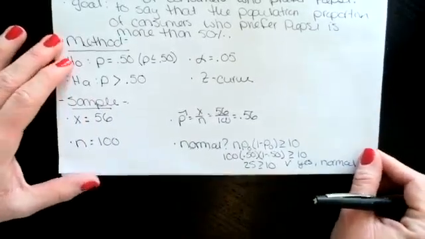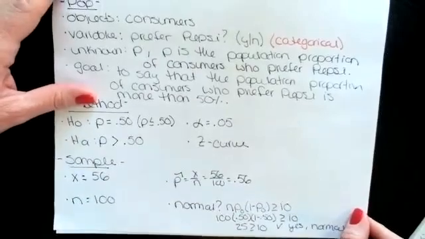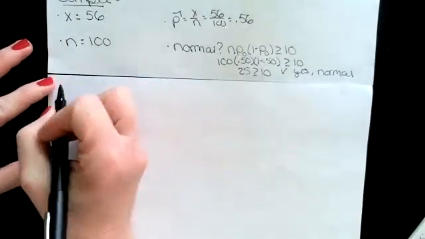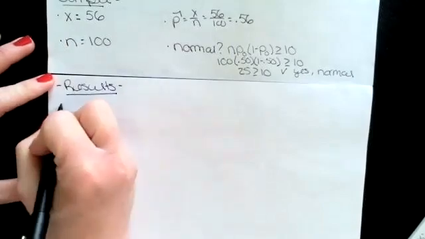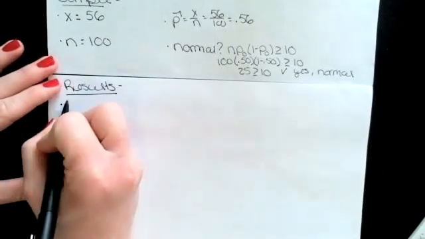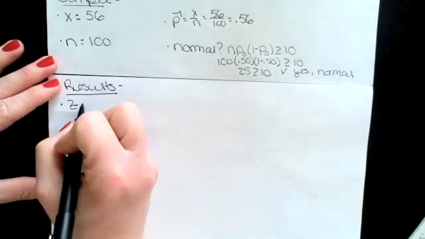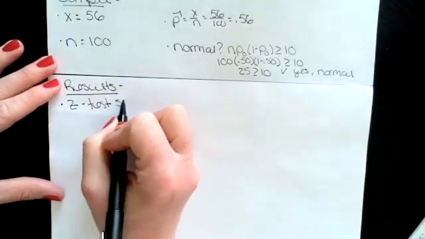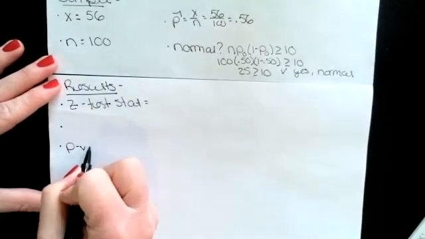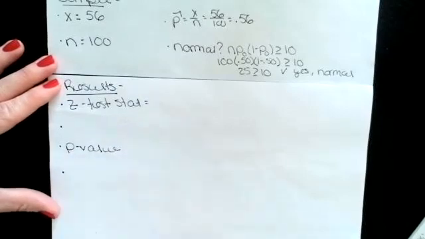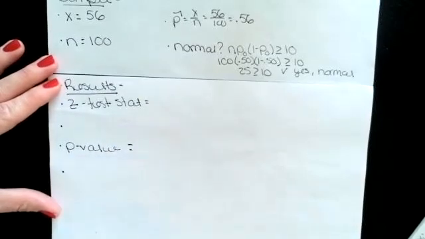Okay, so now the next two steps are really where we're getting into figuring out what's going on with the problem. The first three are just gathering information about the problem. So the next step is my results. In my results step, I want to find my test statistic, and since it's categorical, it's Z. That's why we stated it's the Z curve. I need to find that value, interpret that value, find my P value, and interpret that value. So I'm going to use my calculator for this one.